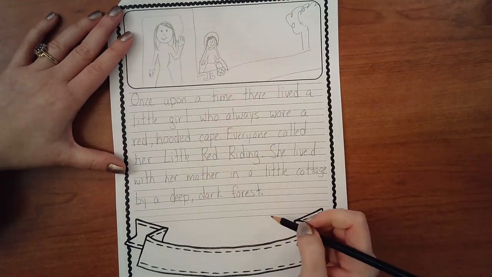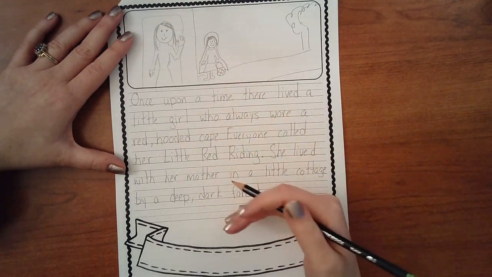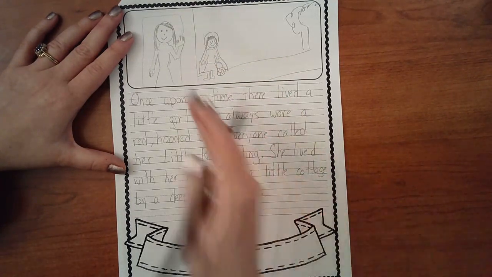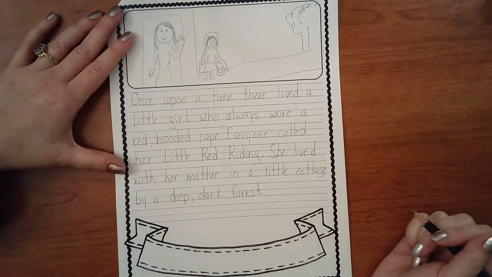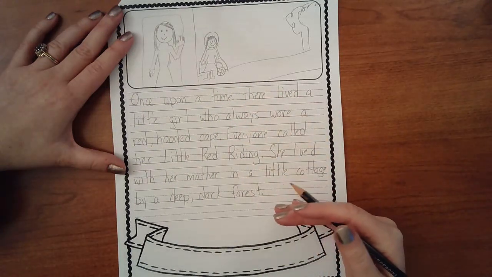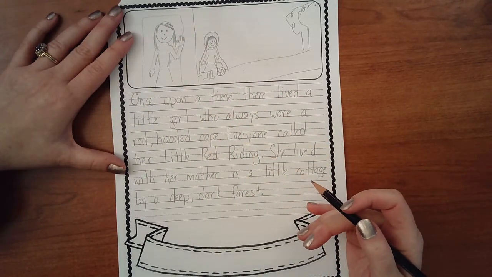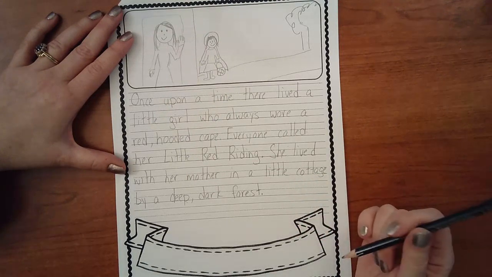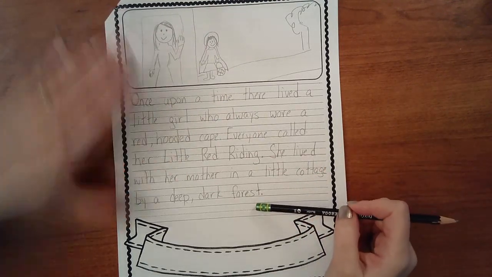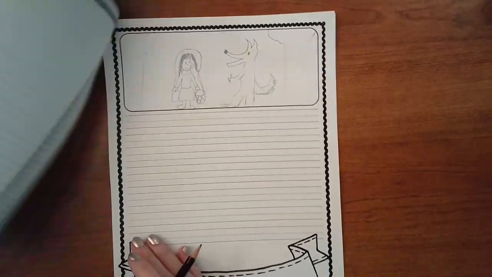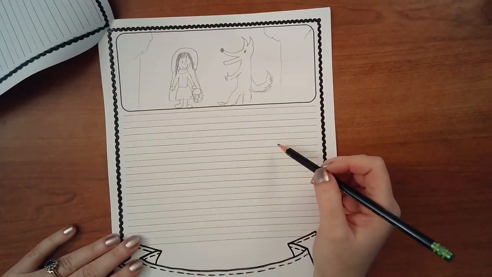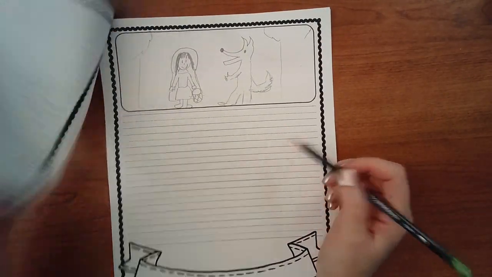And then, of course, I'm not done. Now I've done this, then I start writing my story about the mother asking her to take the basket and all that kind of stuff. But this is how you begin. So it's going to be your turn today. Today, my job is to finish this page and this next page about her encounter with the wolf. So I'm going to do these two pages.